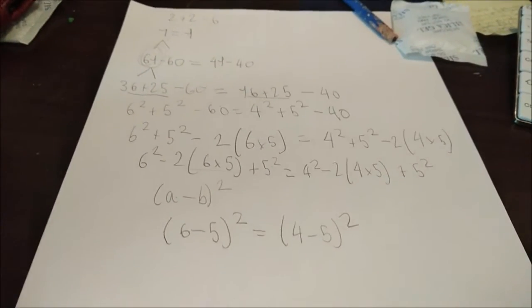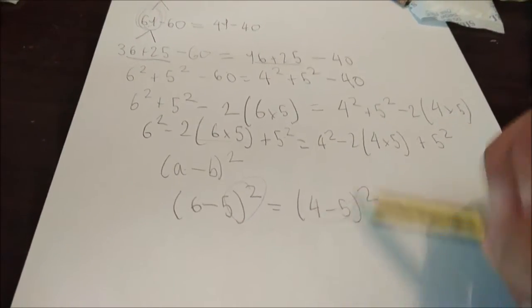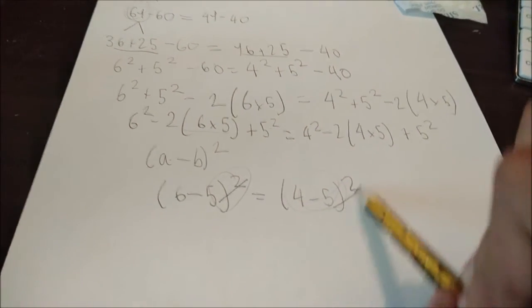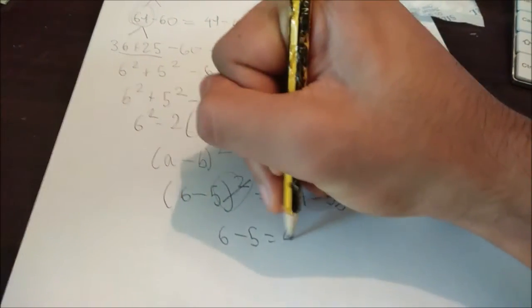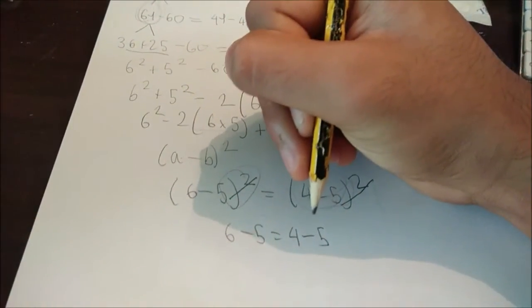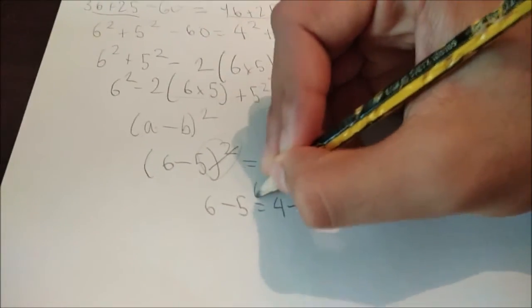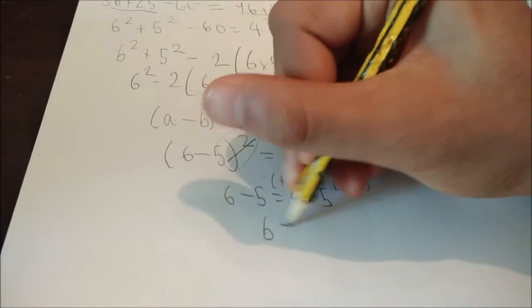I'm just going to show you what I did so far so you understand it briefly. Because the square is common on both sides, you must cancel it out. We don't need the squares anymore. So what happens is 6 minus 5 equals 4 minus 5. Therefore, if we add 5 to both sides, this becomes 0. So 6 equals 4.